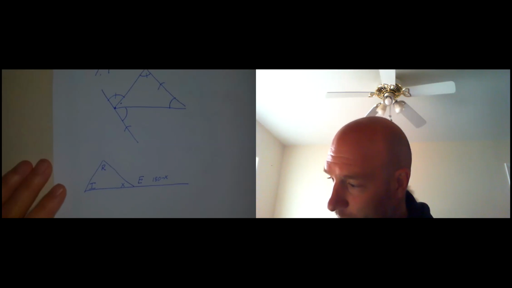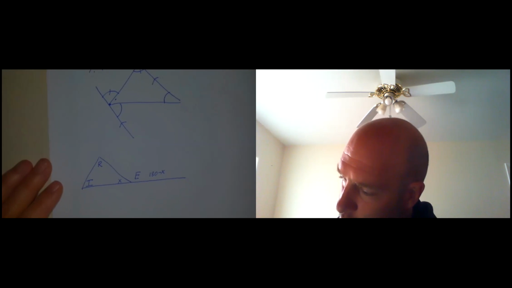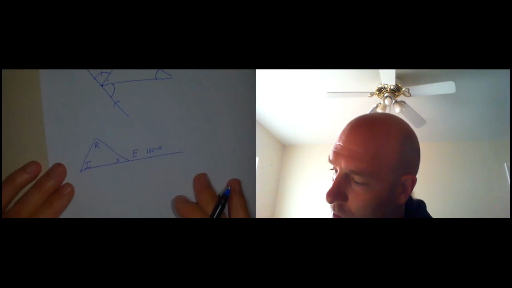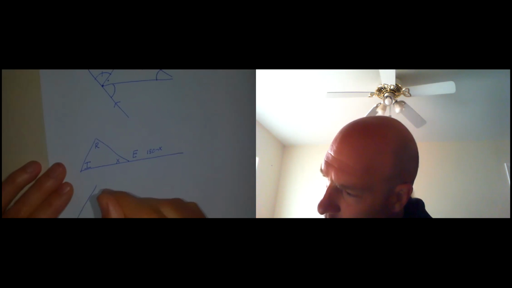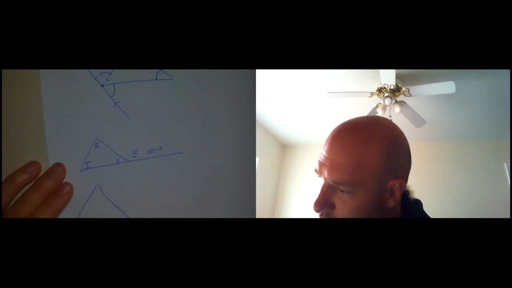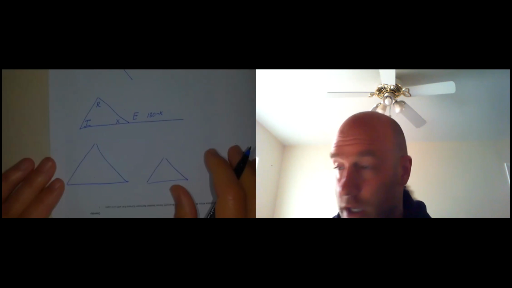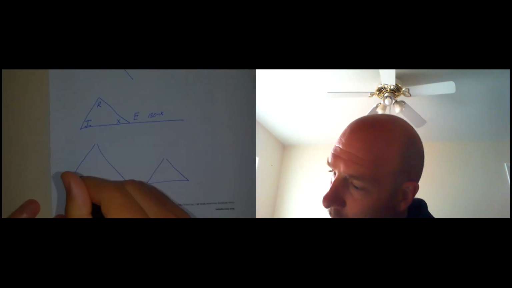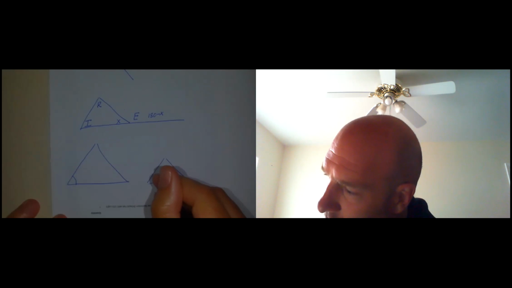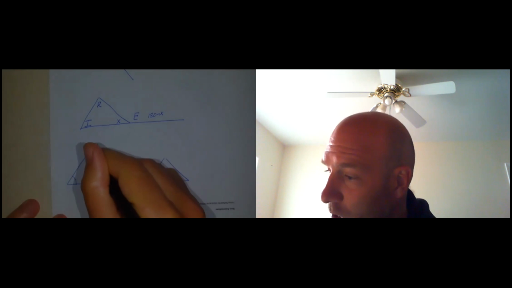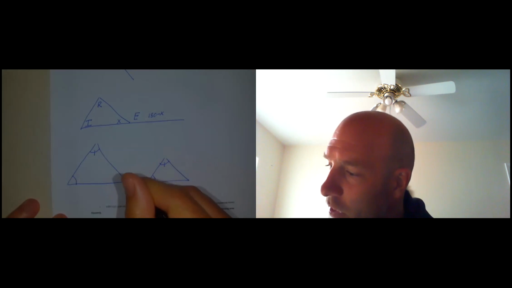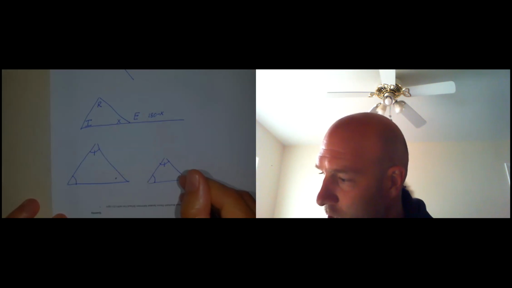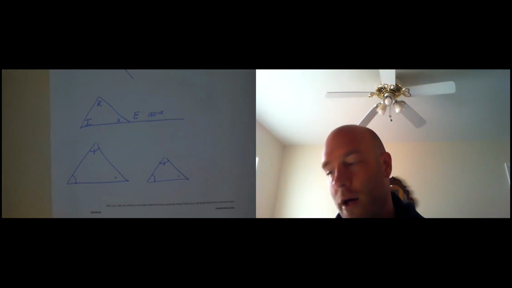In 7.2, we had a couple of theorems. The first of which was the so-called no choice theorem, which said that in two triangles, which clearly don't have to be congruent, if I know that this angle is congruent to an angle over here, and I know that this angle is congruent to another angle over here, then that third pair of angles needs to be congruent.